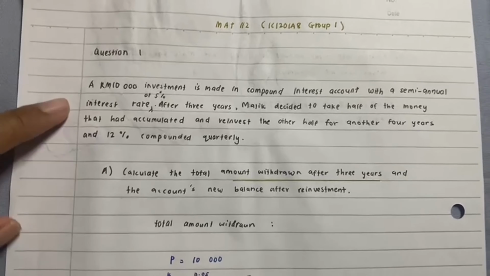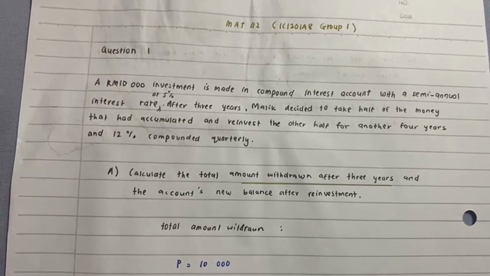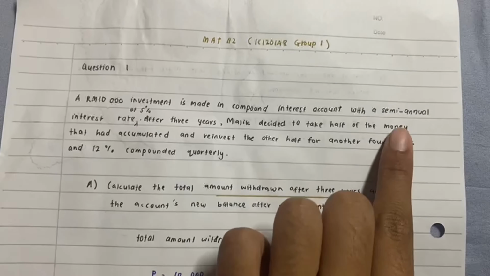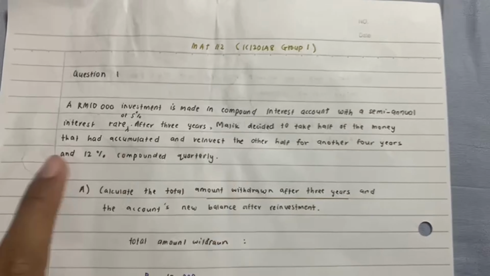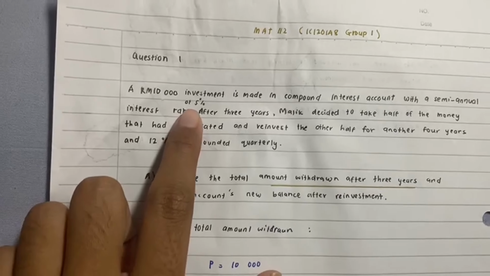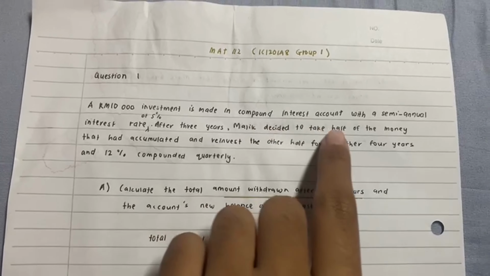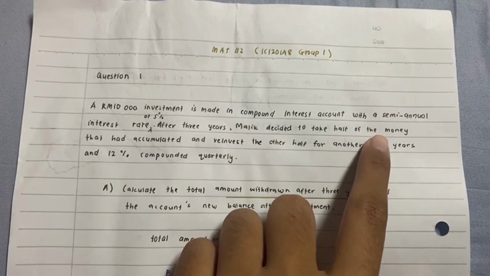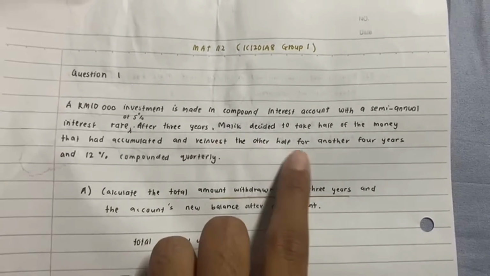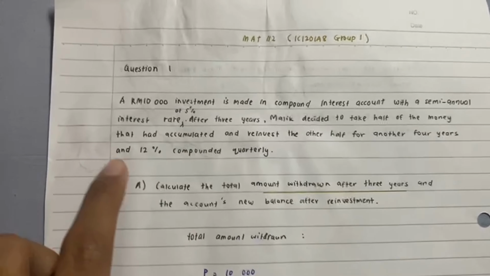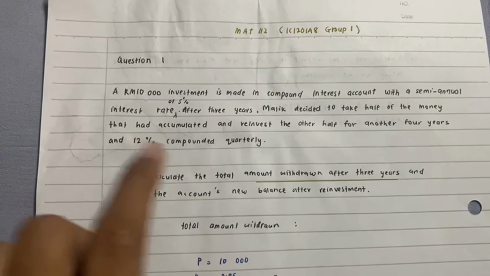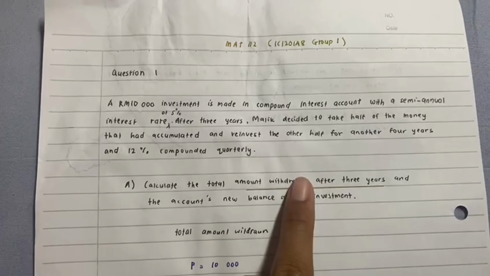So, what do we get here? P, which is 10,000. Why? Because of the word investment. And then we get M, semi-annual, equal to 2. And we get K, which is the rate, 5%. And then Malik decided to take half of the money and reinvest the other half for another 4 years at 12%, which is K, and compounded quarterly, M equal to 4.